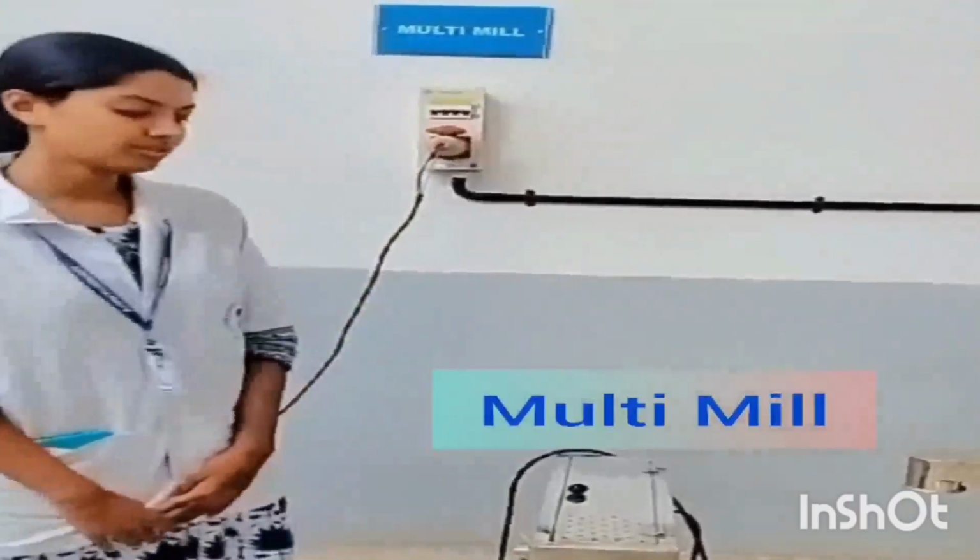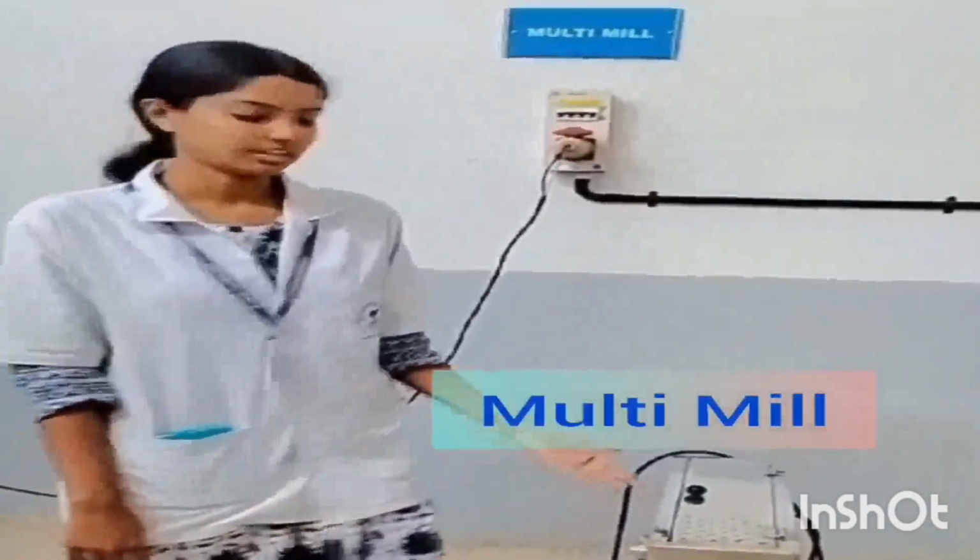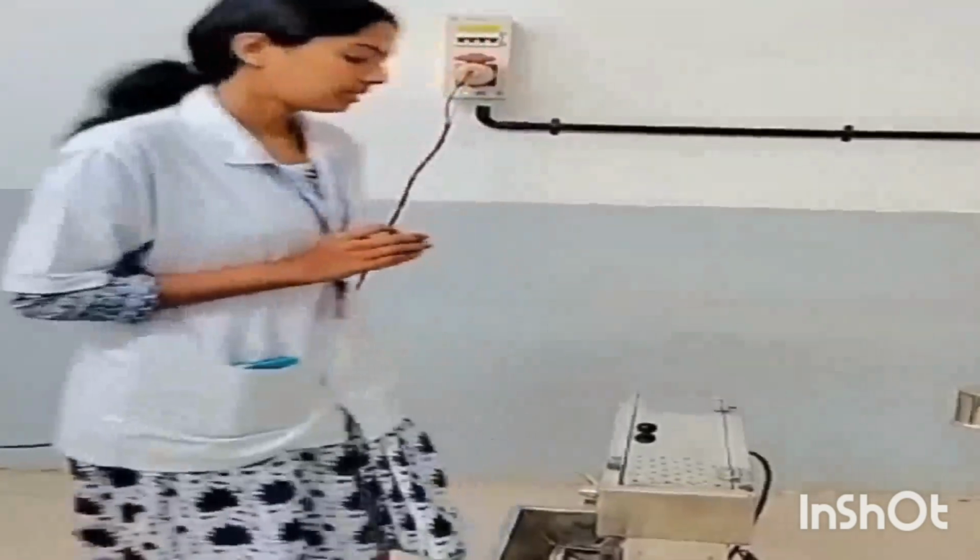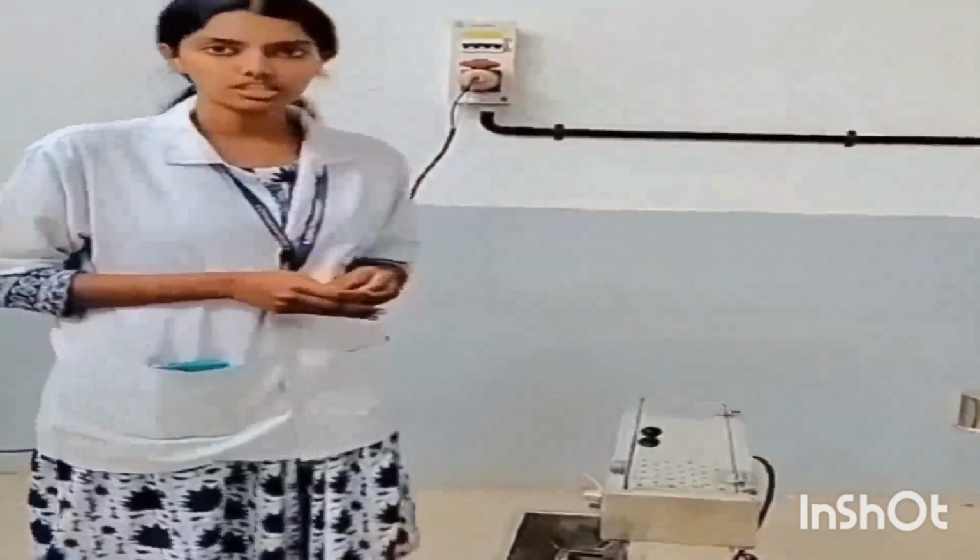Today I am here to demonstrate the multi-mill machine. Multi-mill is used in pharmaceutical industry for size reduction and granulation. It involves variable forces. The rotating blade consists of both knife and sharp edges which reduce material to the screen size, into smaller particles in a controlled manner. The basic principle used is pulverization.